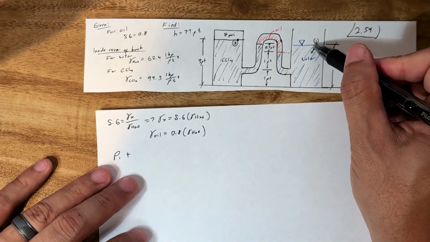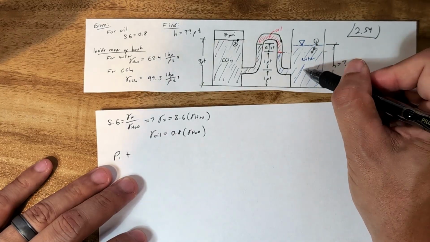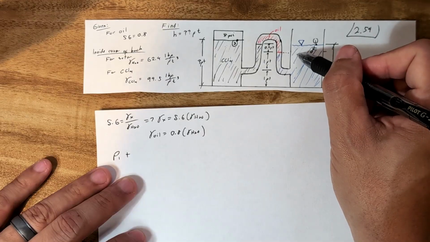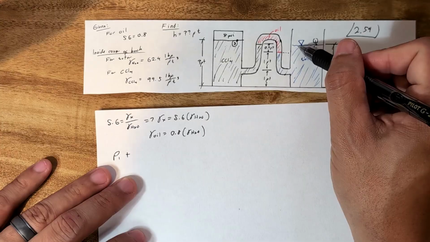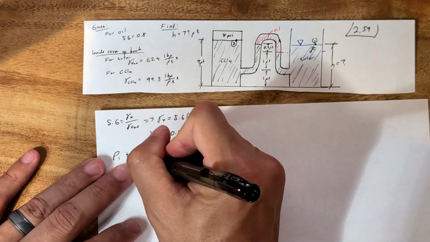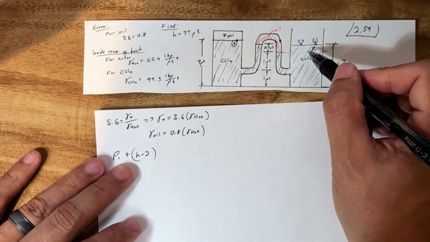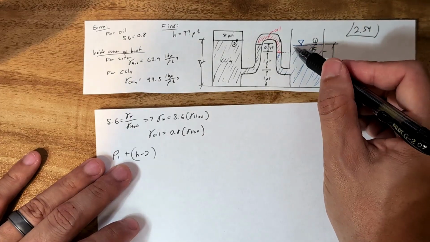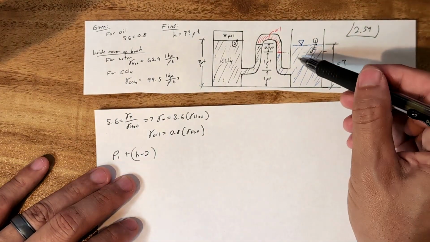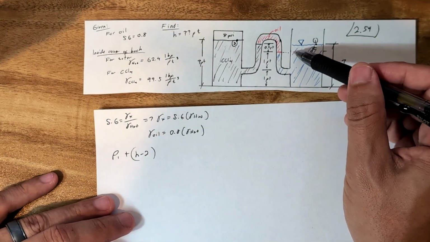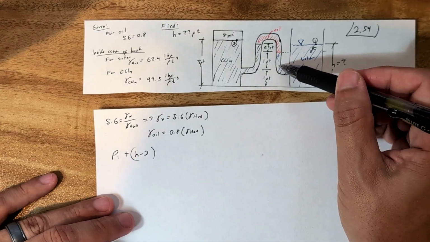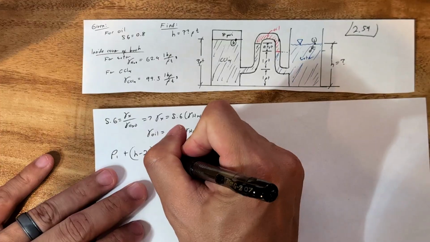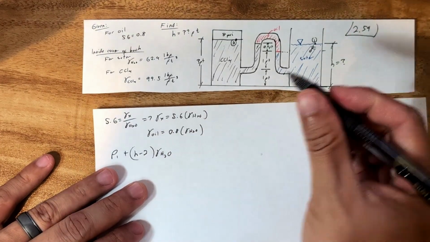Plus, you're going down this water right here and then up. But as you go down and up, the pressure for these two is going to cancel, so your net pressure is just from here to here. That's h minus 2 feet, just this depth right here. It's plus because you're going down: the lower you go in the water, the higher the pressure you experience. Then you decrease that pressure, so the net increase in pressure is h minus 2 times the specific weight of water.